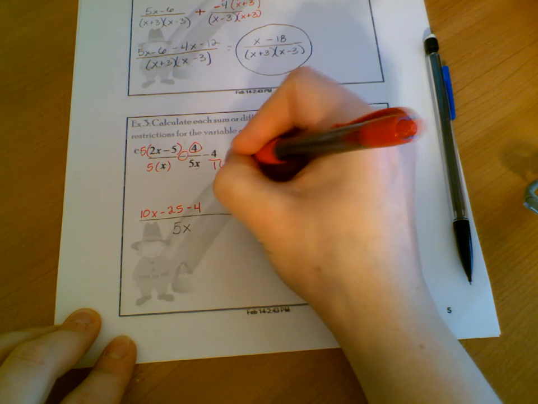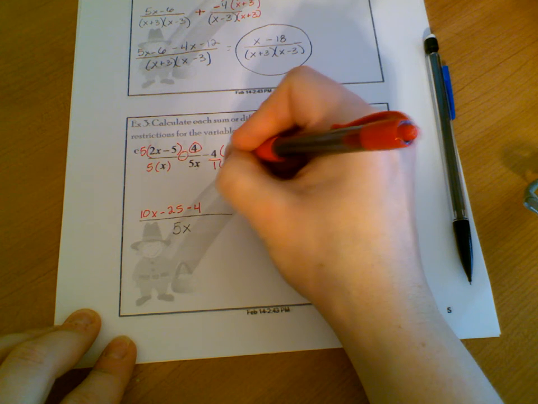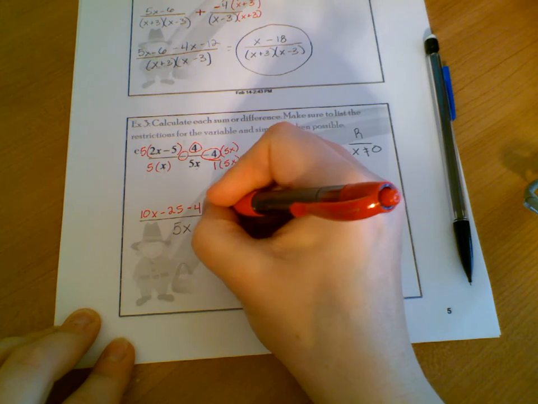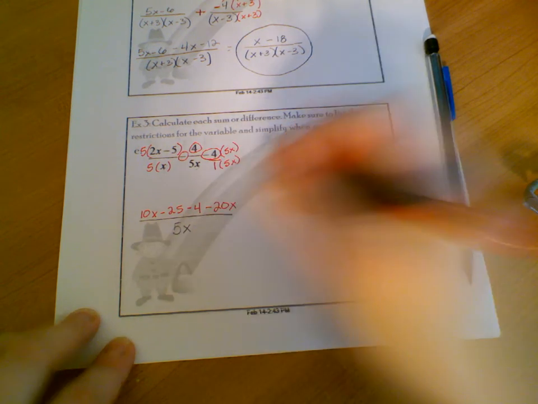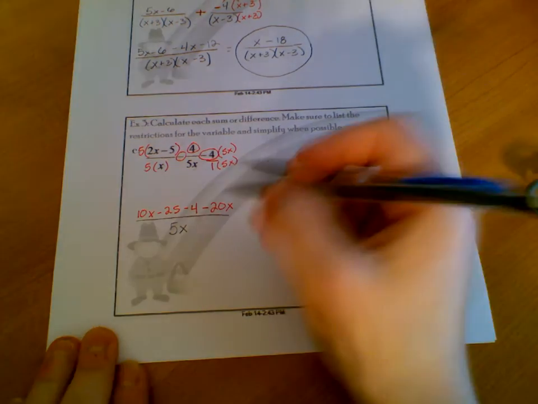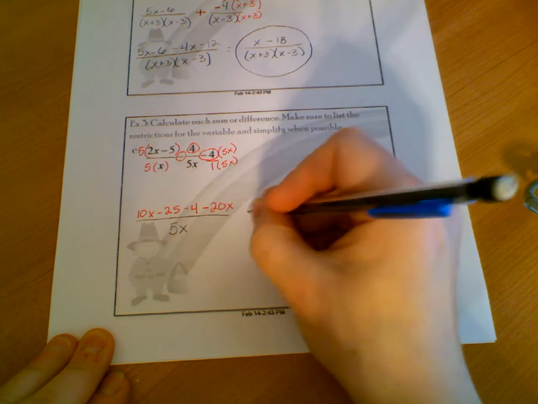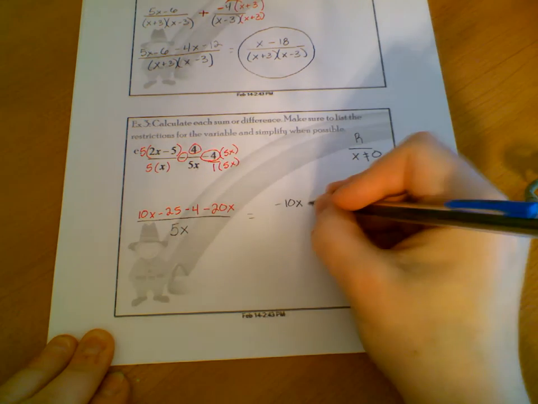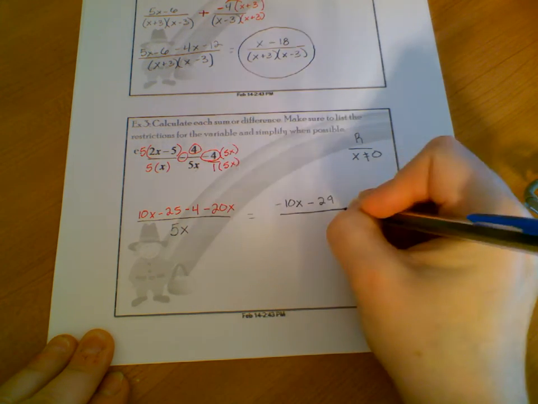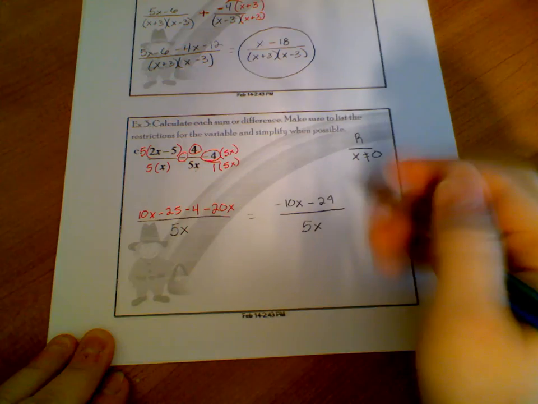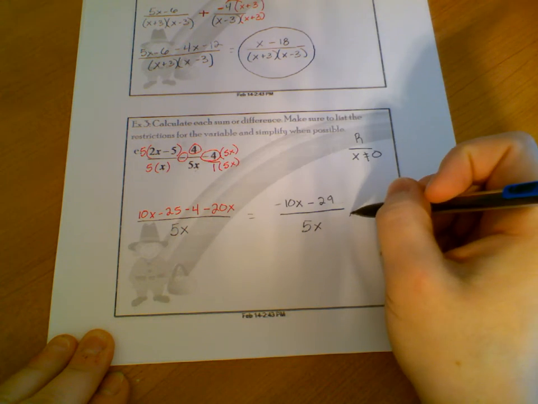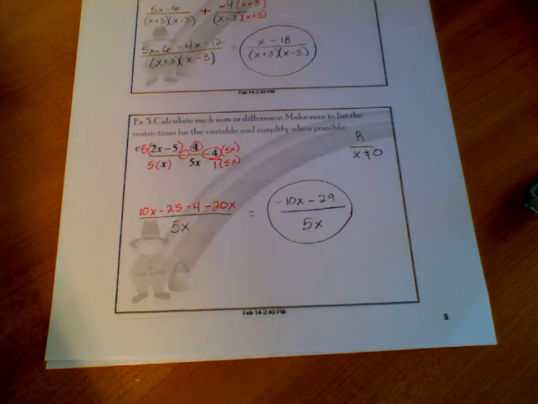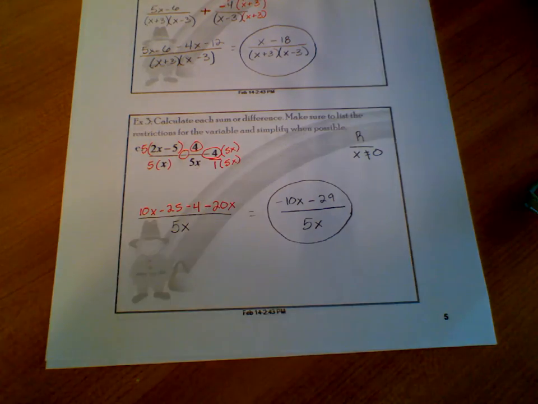And then here I'm going to times by 5x, but this is a -4 times 5x, so that is a -20x. And then I'm going to combine my terms. So 10x and -20x makes a -10x. -25 and -4 makes a -29. And then 5x. Nothing factors out here, and so I'm just going to leave it alone. And that's as simplified as it can be.